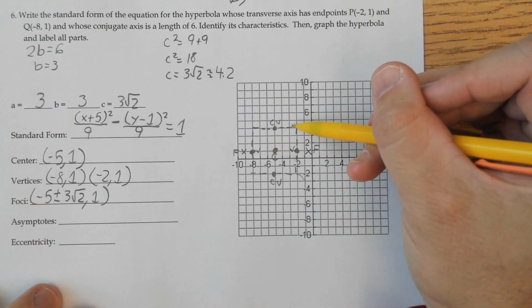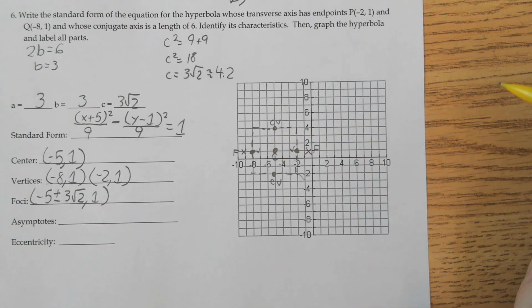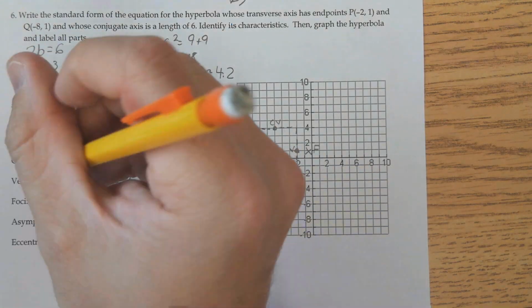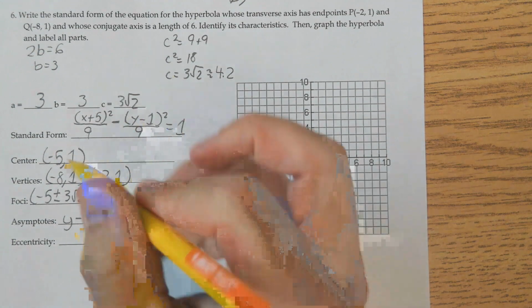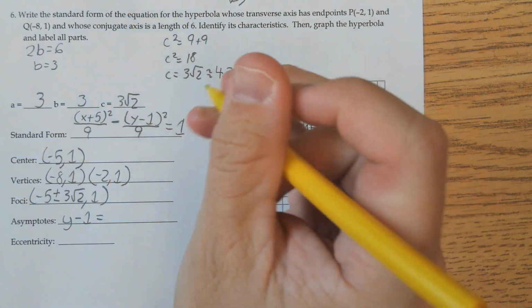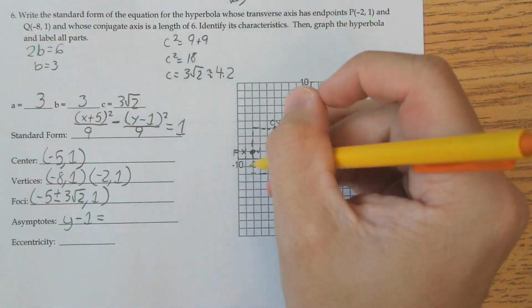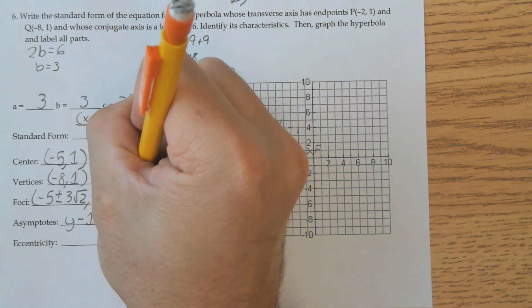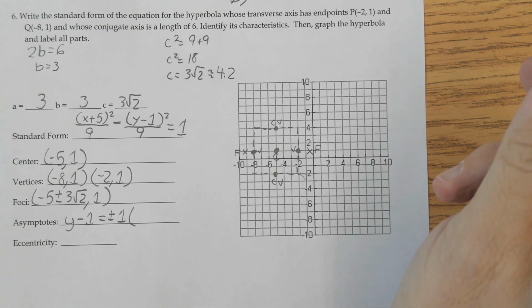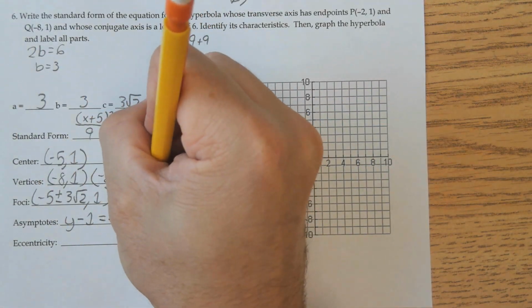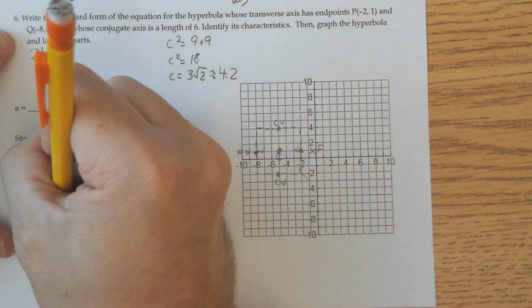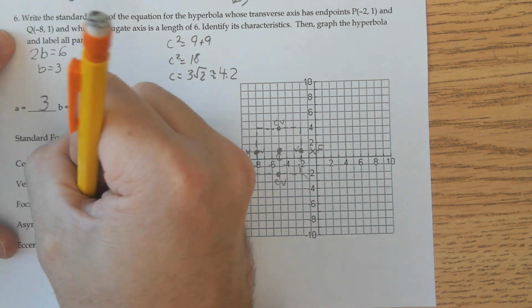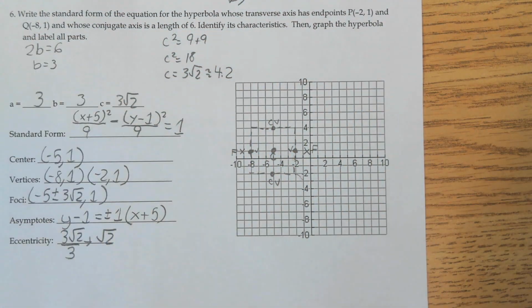How do we find our asymptote? We always go, how do we get to the right corner? So we go up 3 over 3, so B over A, which again, when B and A are the same, it's nice, it makes it easy. So opposite of Y, so Y minus 1 here. I mean opposite of K for your asymptotes. Plus or minus B over A, which in this case is just going to be 1 times, okay, opposite of H there, X plus 5. And then eccentricity, just C over A. So 3 root 2 over 3, which just simplifies to be root 2.